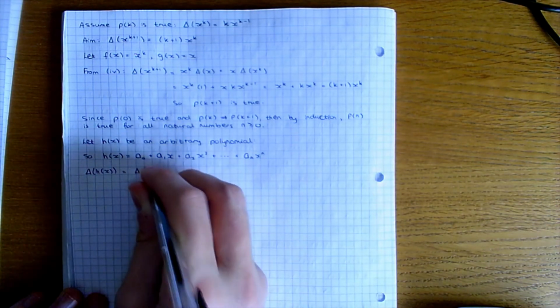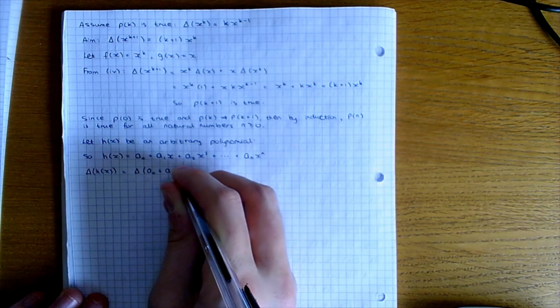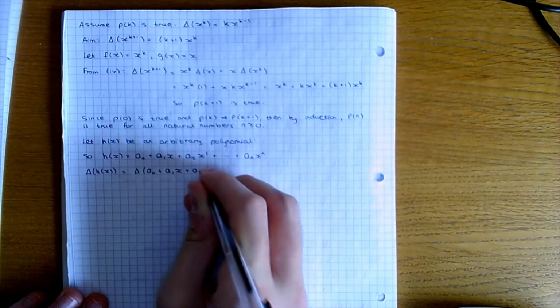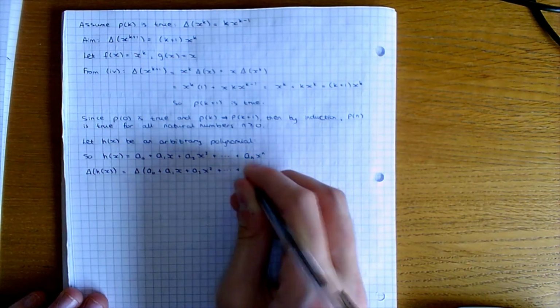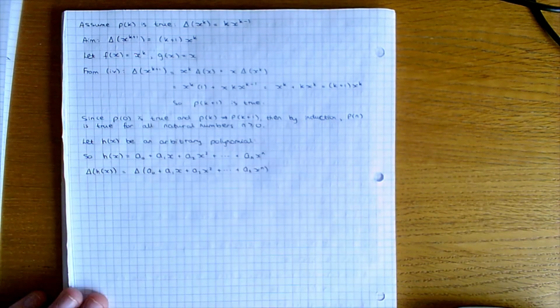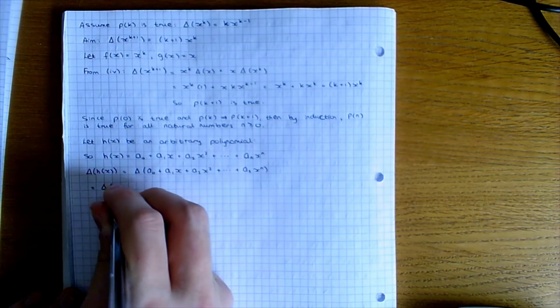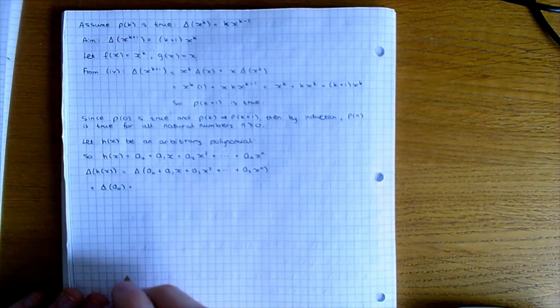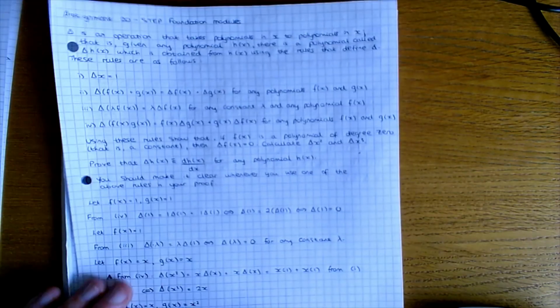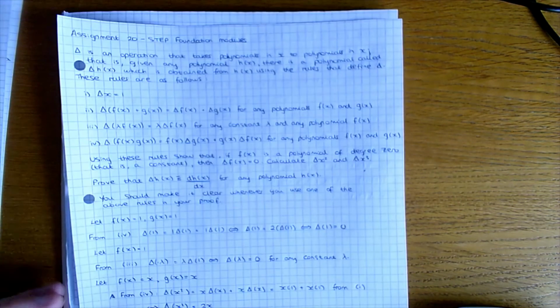Well, just substituting in what h of x is, it's delta of a0 plus a1x plus a2x squared plus etc. up to an x to the n, which equals delta of a0 plus, now I'm going to use property 2, which is this summation property.